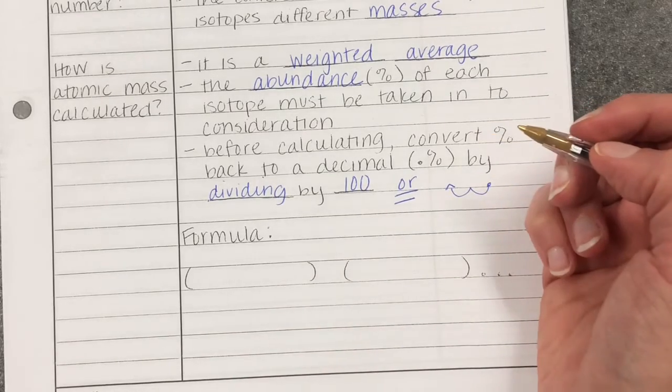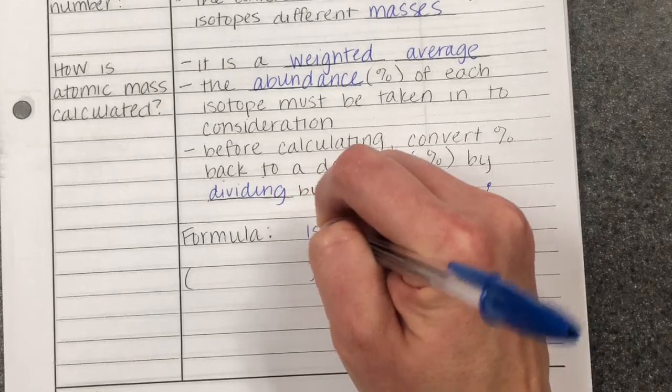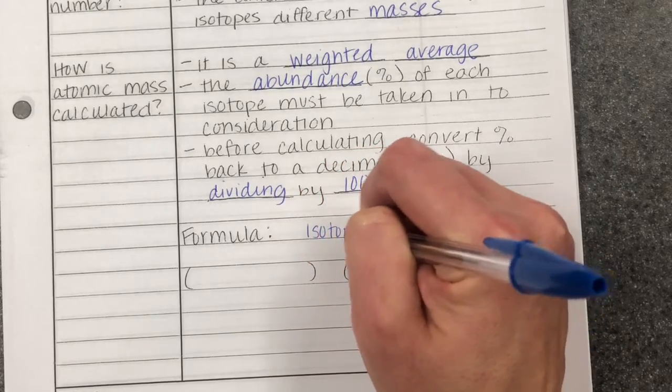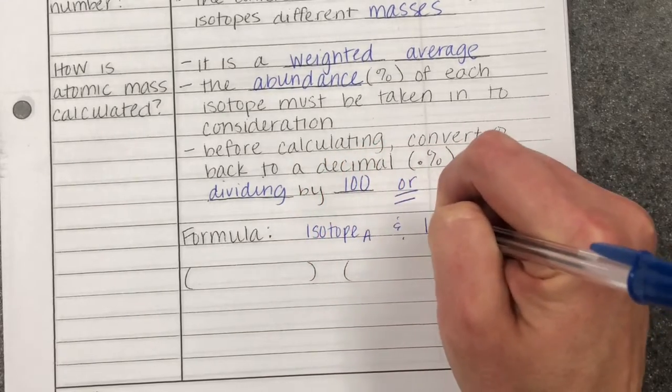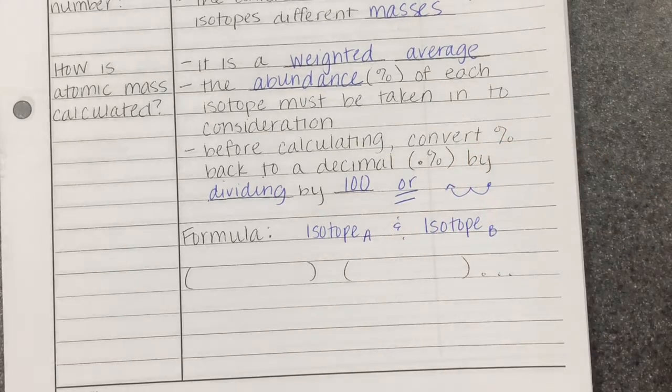So I want you to think about a sample of an element in which we have isotope A and isotope B. And elements can have several different isotopes. It's usually not just 2 isotopes. Some of them could have 5 or 6 different isotopes that are used to calculate their average atomic mass. But I'm just going to go with the 2 isotopes so you can see how the formula works.